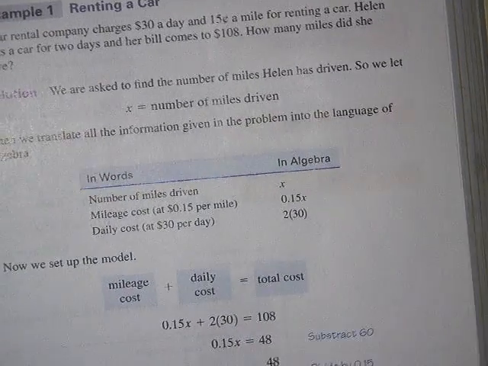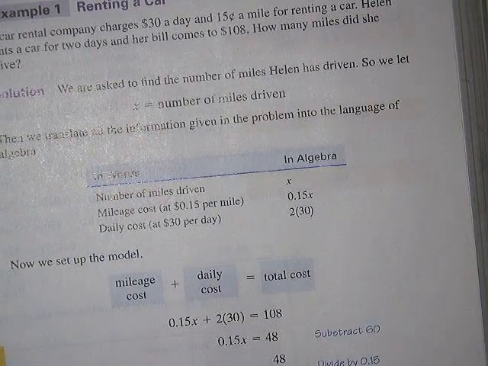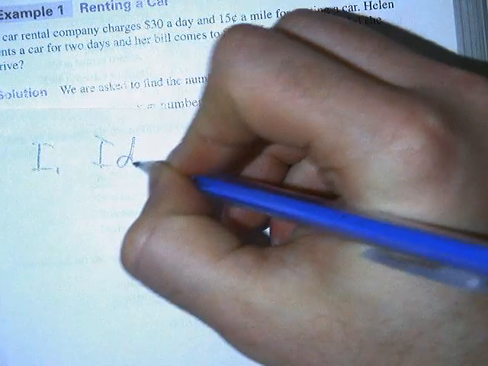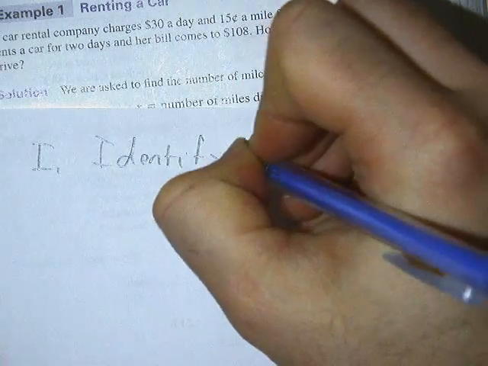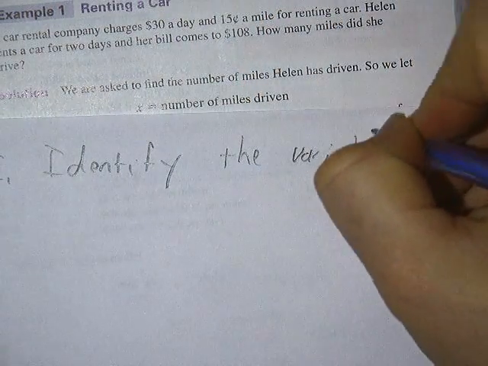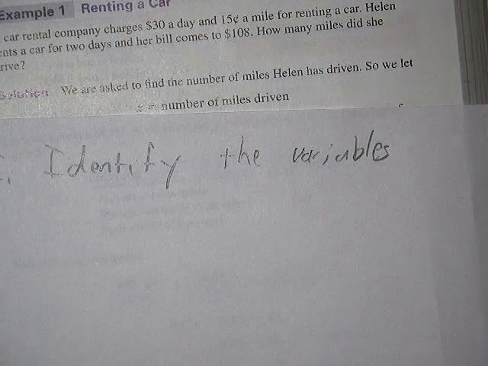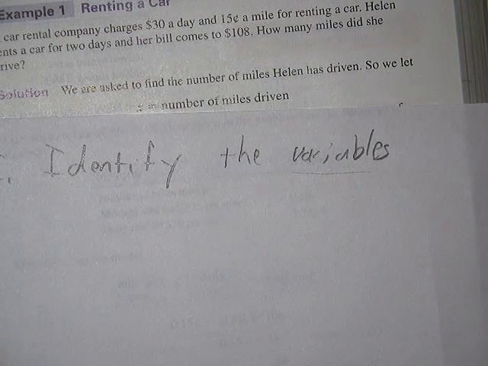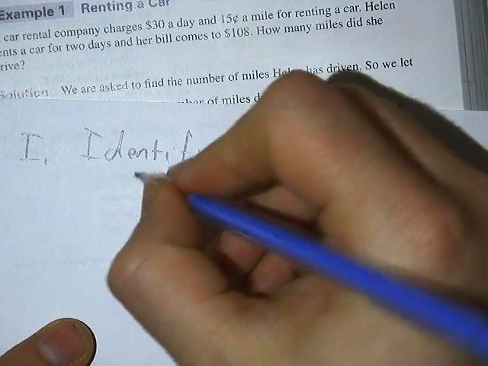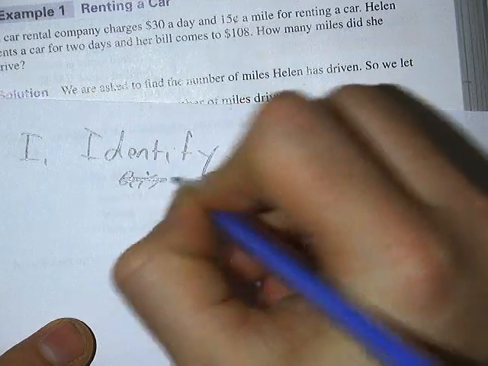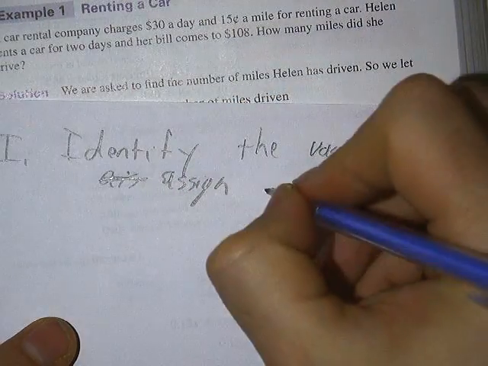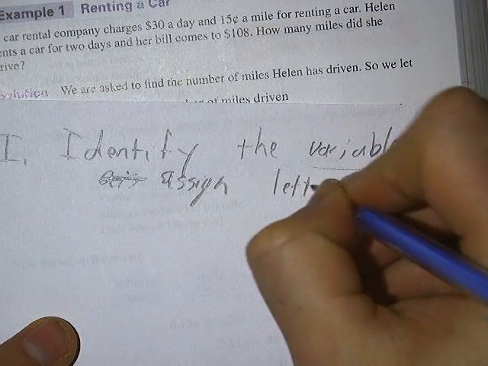So the first thing that you're going to have to do is, number one, identify your variables. Now remember, your variables are just going to be your unknown quantities. Then go ahead and assign letters to them.